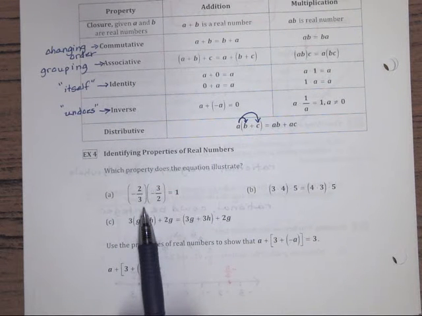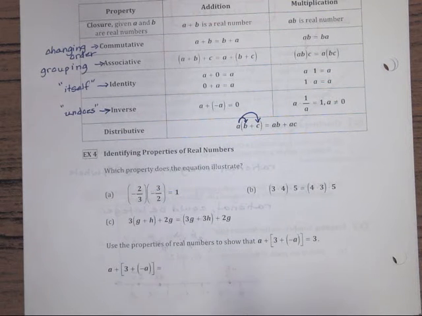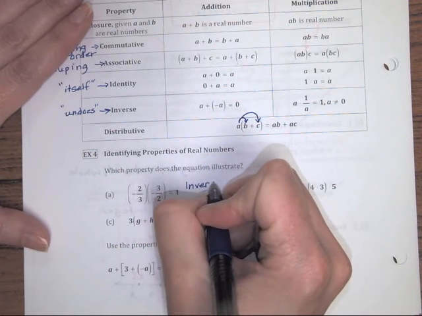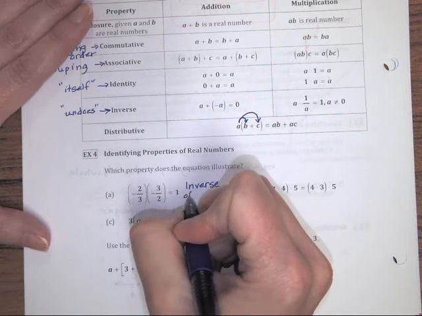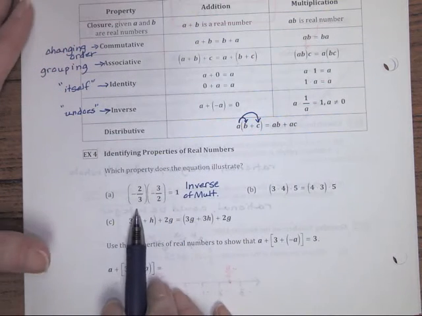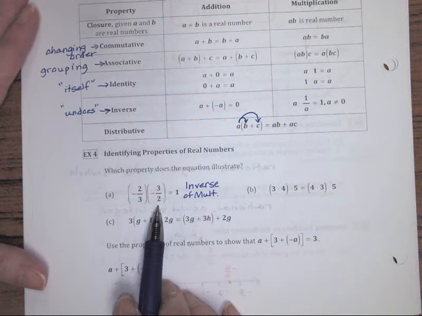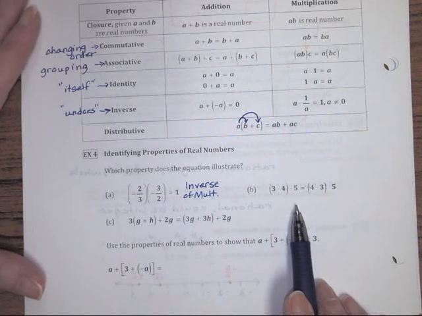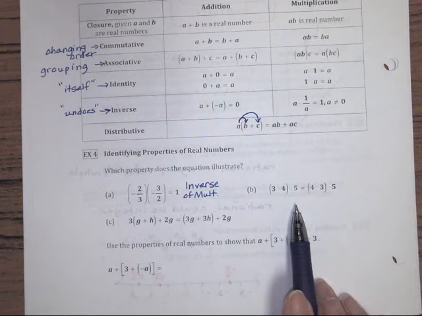What property do you think this looks like? Inverse. This is inverse. Inverse of multiplication, because this is a number times its reciprocal gives you 1. What about this? Example B.